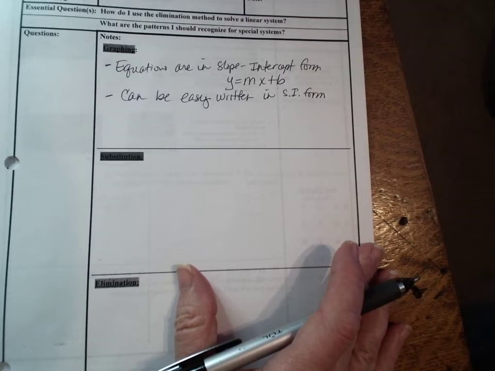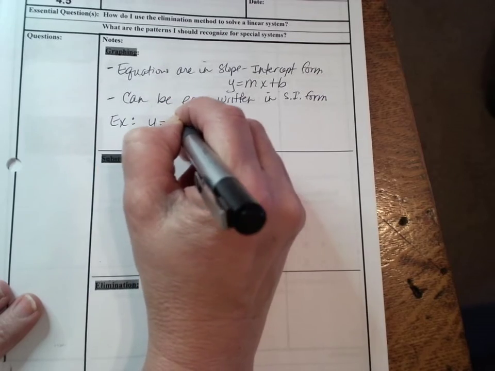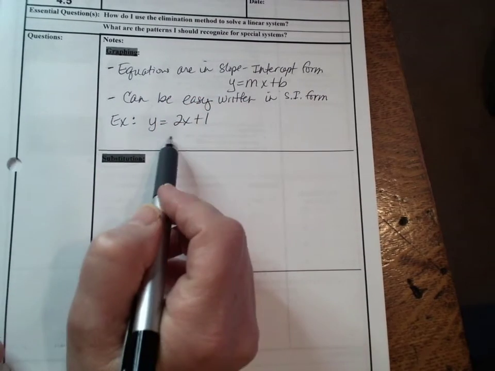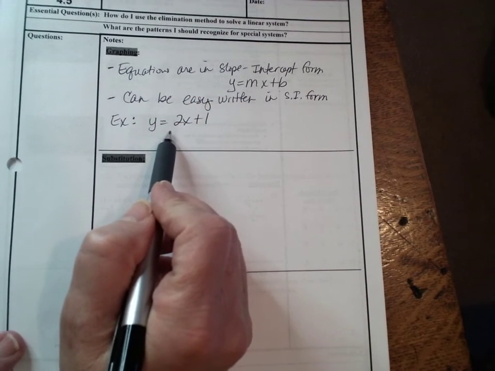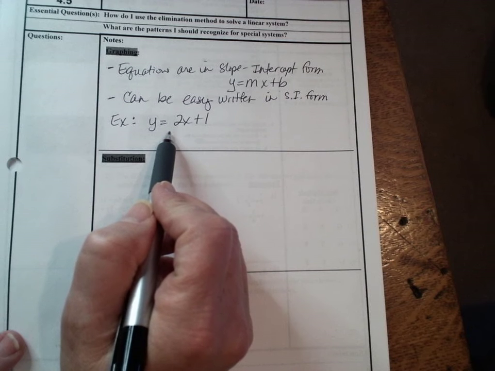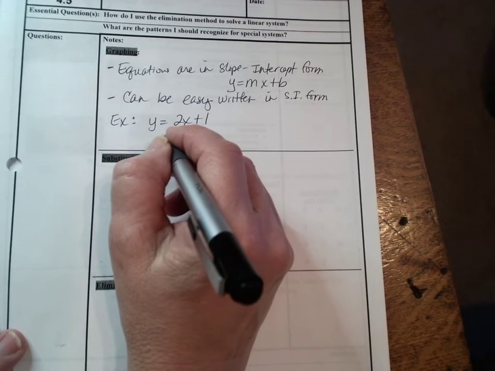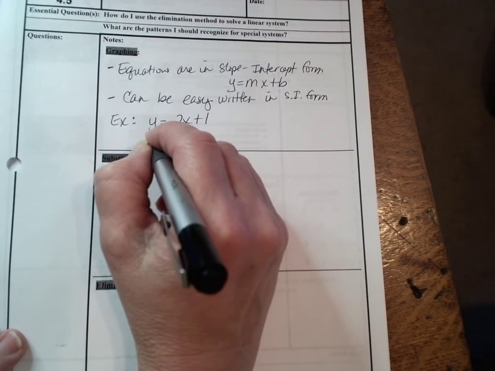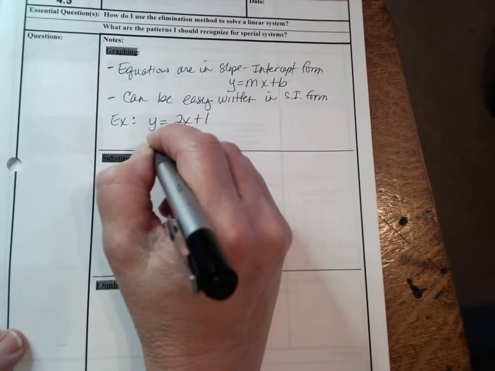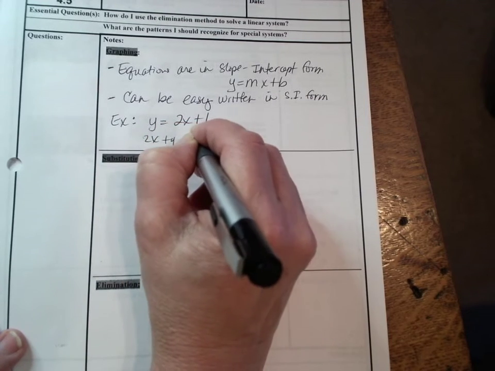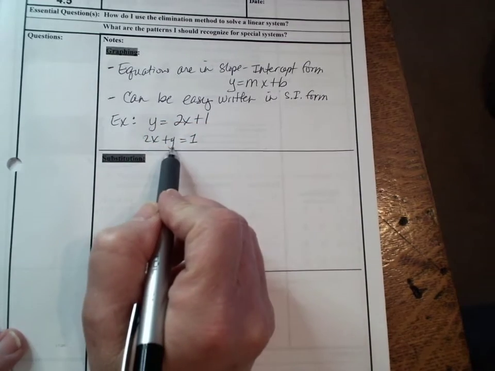Okay. Example, this here. That's already in slope-intercept form. Even if it's like this, like 2x y equals, you could easily make that.